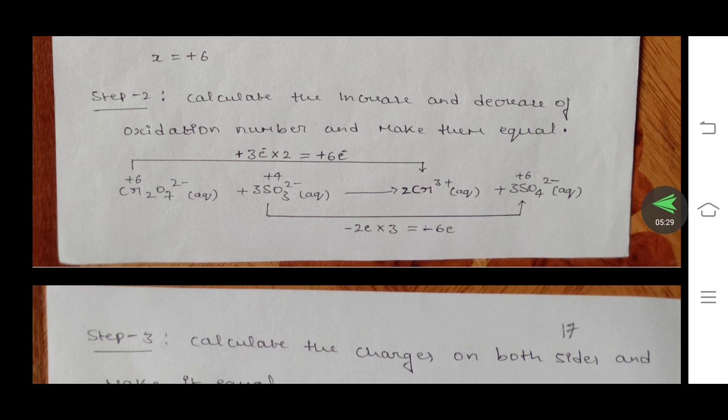How many chromium atoms present on the left side? 2 chromium atoms present, so I have to multiply with 2. Plus 3 electrons into 2 equals plus 6 electrons total. That is, chromium is gaining a total of 6 electrons from left side to right side. Now similarly you have to find out for sulfur. Plus 4 oxidation state to plus 6 oxidation state, so it is losing electrons. It is losing 2 electrons, so minus 2.